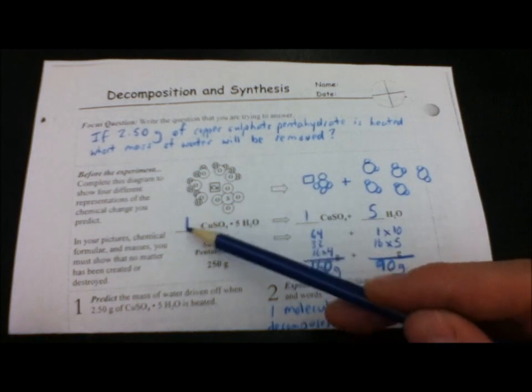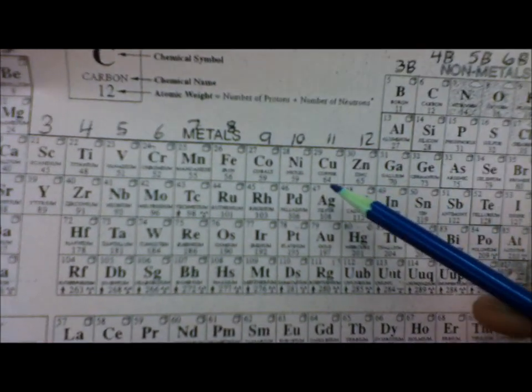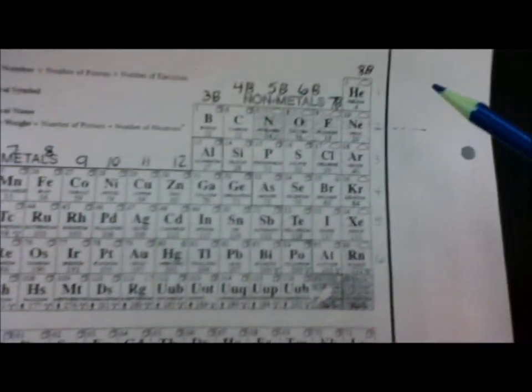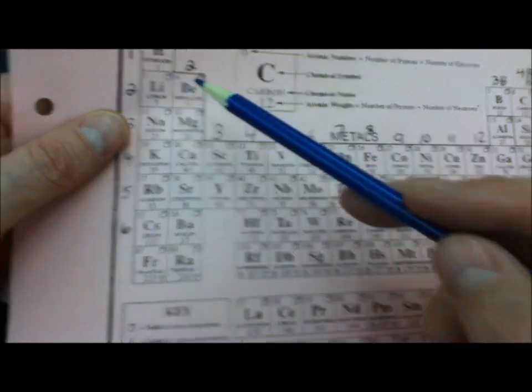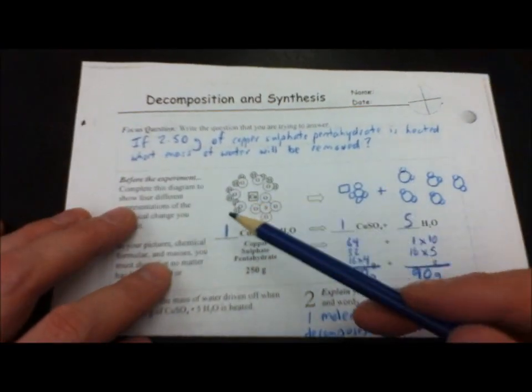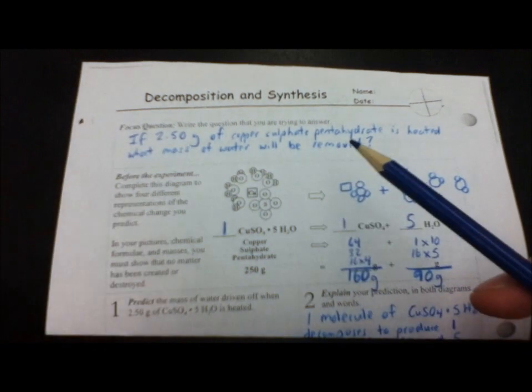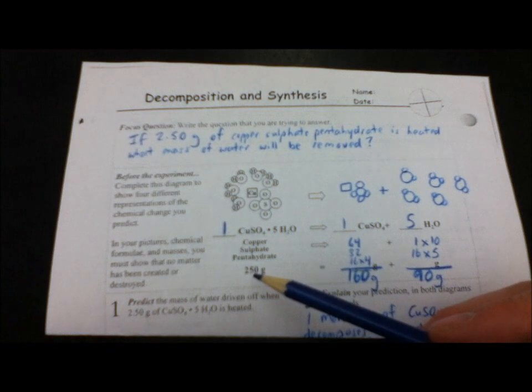So we have one of those to start with, and you notice on your periodic table that copper has an atomic mass of 64, oxygen has an atomic mass of 16, hydrogen has an atomic mass of 1, sulfur has an atomic mass of 32, and when you count all these atoms and add up their individual masses, you're going to get something around 250 grams.